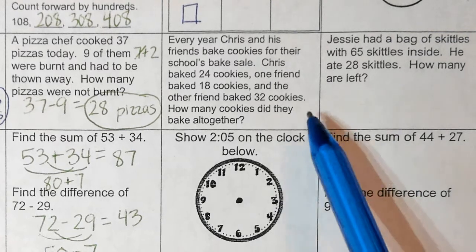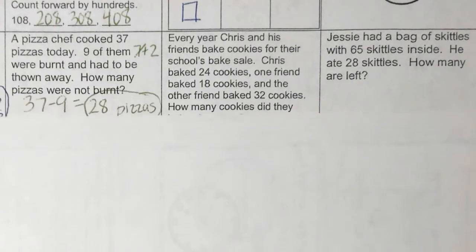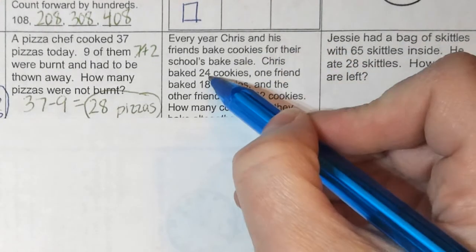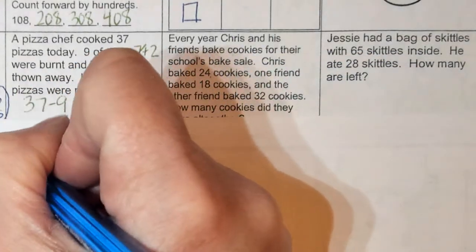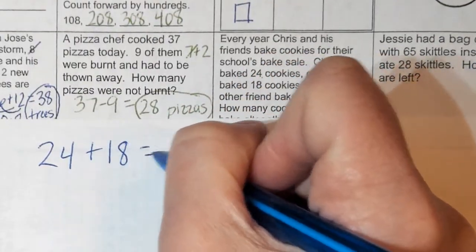Now I don't have very much room here, so I'm going to get a blank piece of paper to solve this on. And I have 3 numbers I need to add. I have 24, 18, and 32. I could try to add all 3 at one time, or I could just do 2 at a time. So let's do that. So I have 24 and 18. So I have my 24, I'm going to add 18.